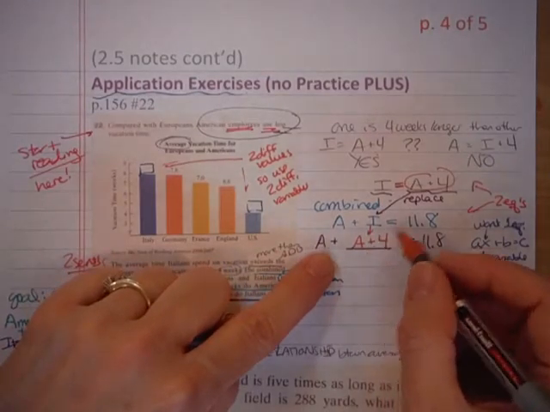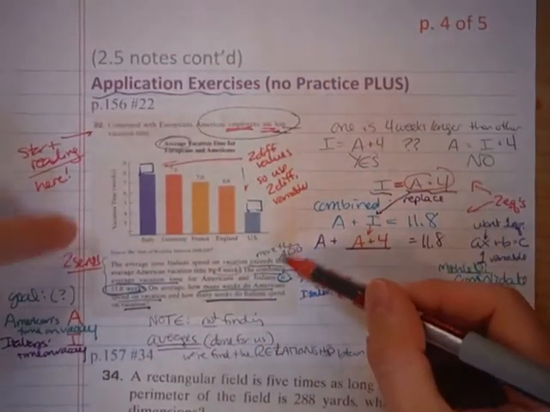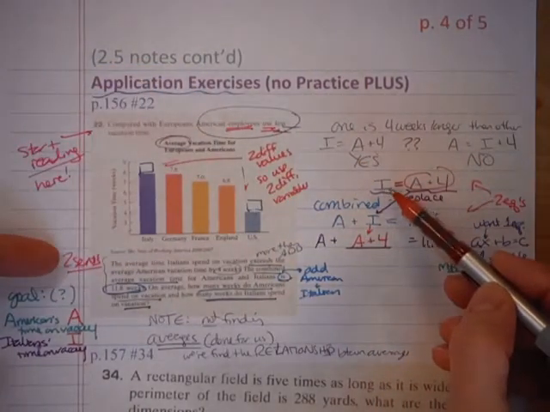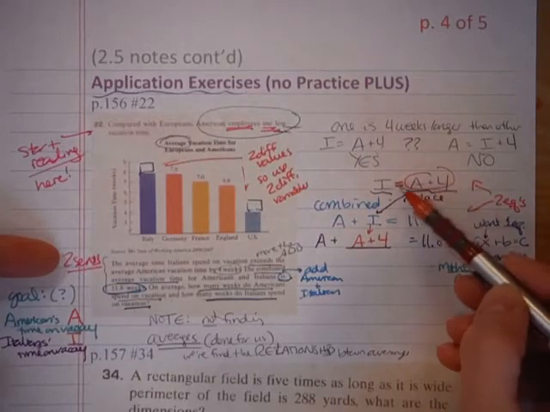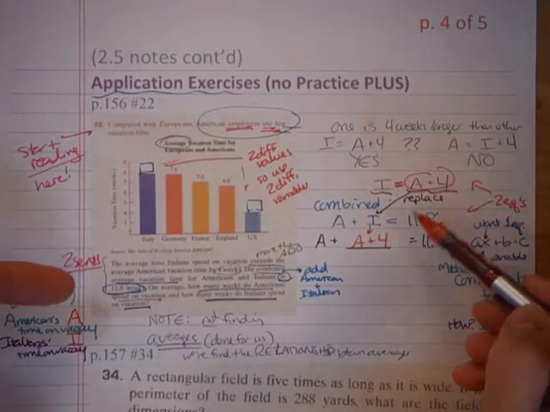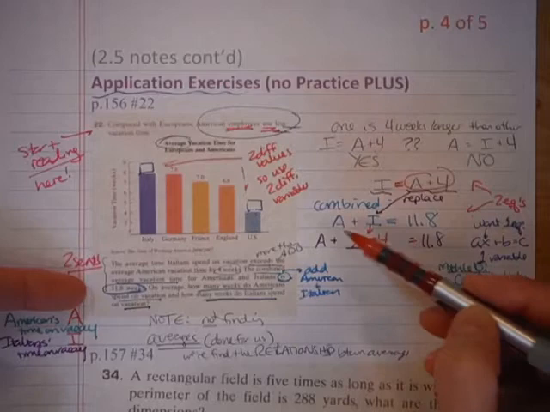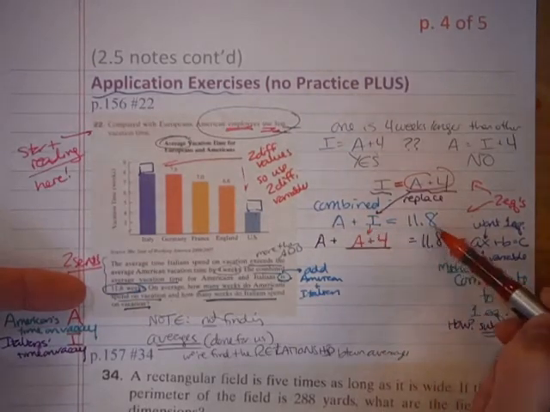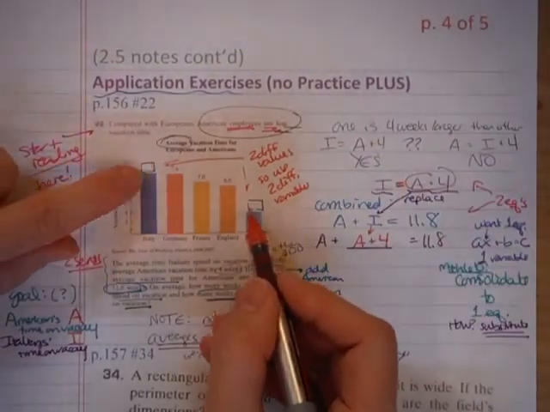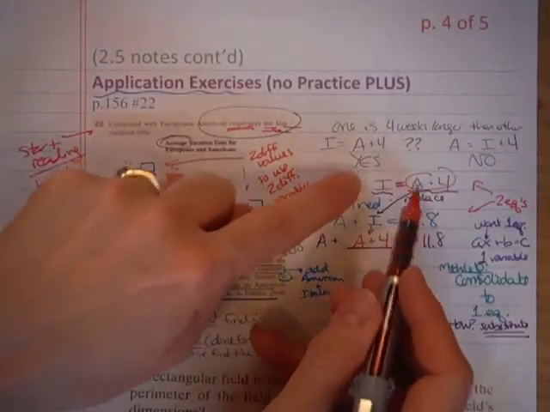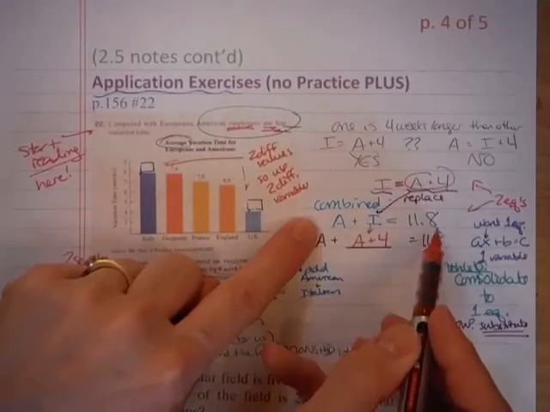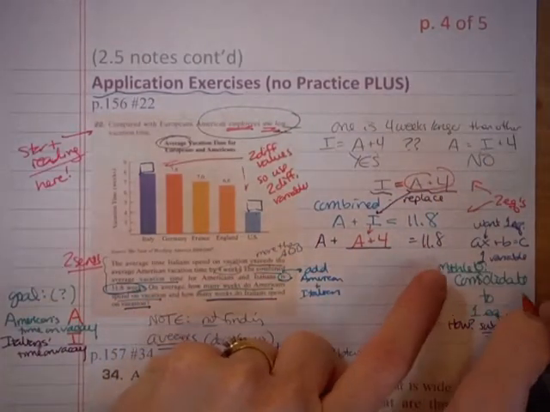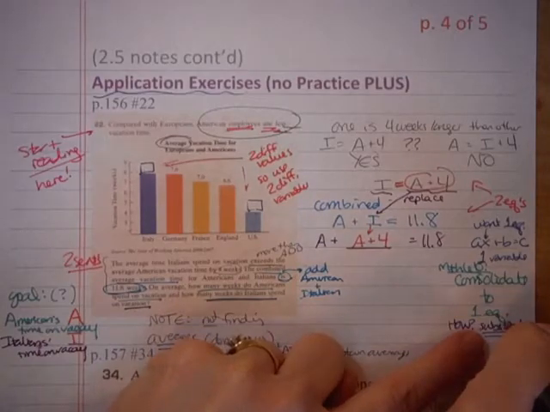Okay? So let me walk through that again. The two sentences translated to two different equations. Italians exceed Americans by 4 weeks: I equals a plus 4. The combined vacation time for Americans and Italians is 11.8. Adding them together is 11.8. We don't know these two numbers, but they're giving us two separate clues about the relationship between those two numbers. And our skill in Math 60 that we're going to work on is consolidating them to one equation.